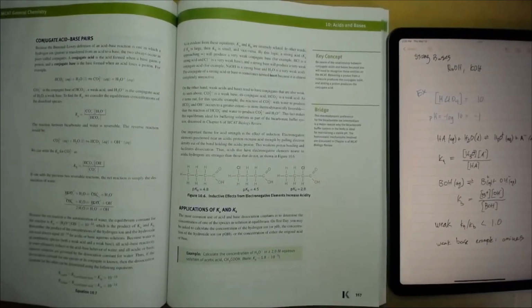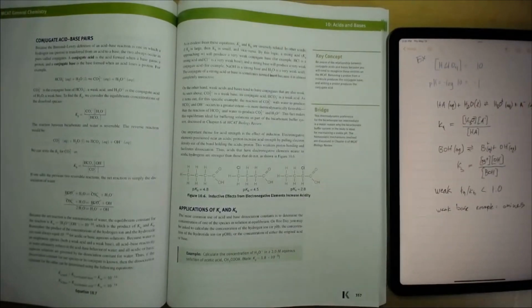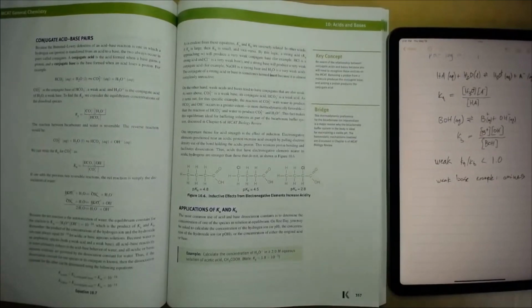Applications of Ka and Kb. Should we write some of this down?